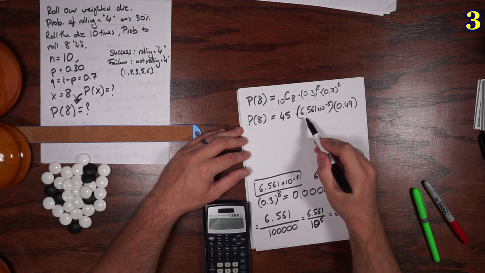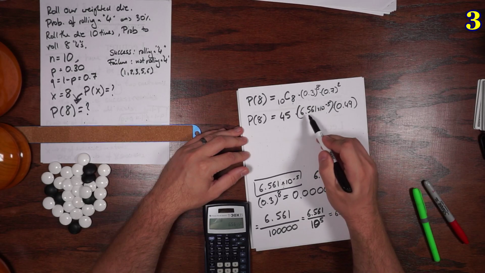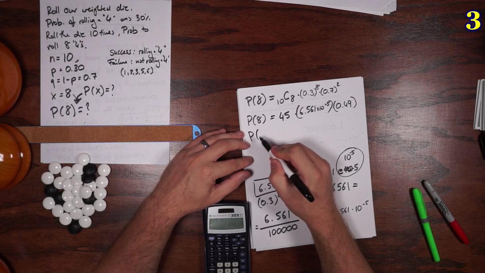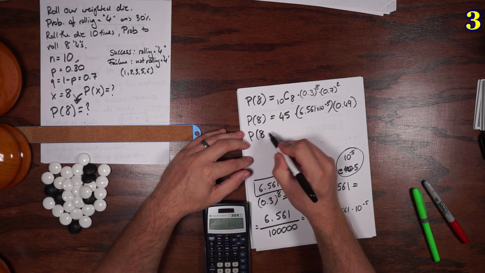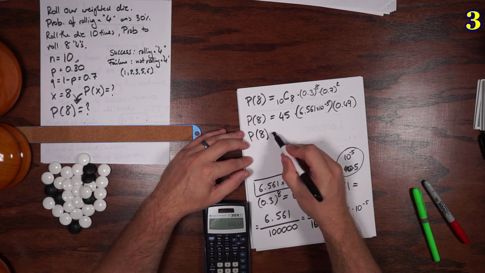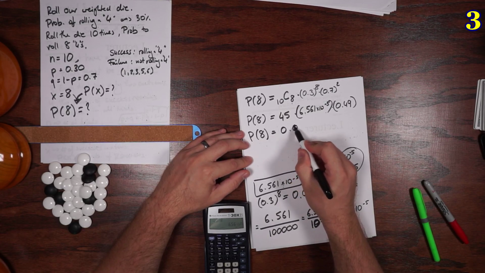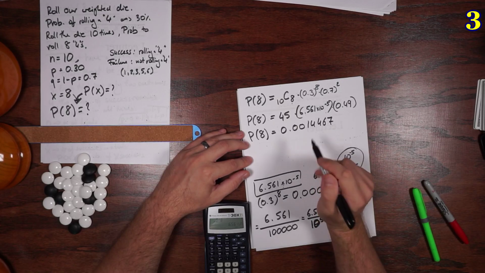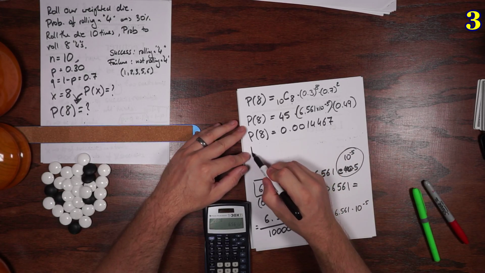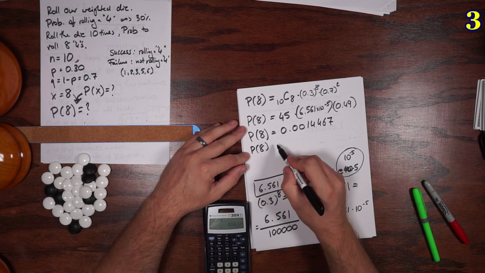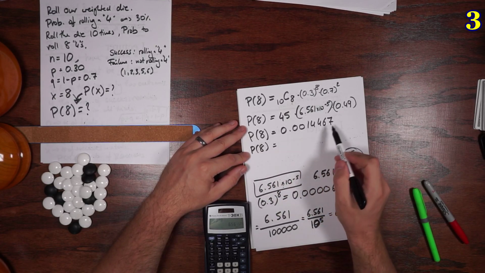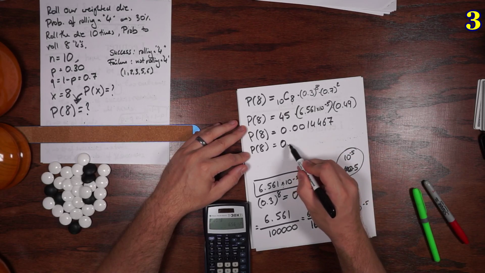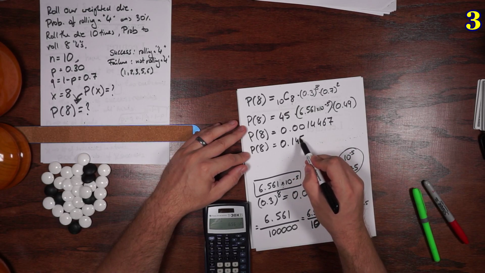All right. Do not round those numbers, because if you do, it will affect the rest of your calculation. And then this is 8, so this ends up being 0.00144467. So that P of 8 equals this. Well, I wanted it in percentage, so times 100%, it will end up being 0.145%.